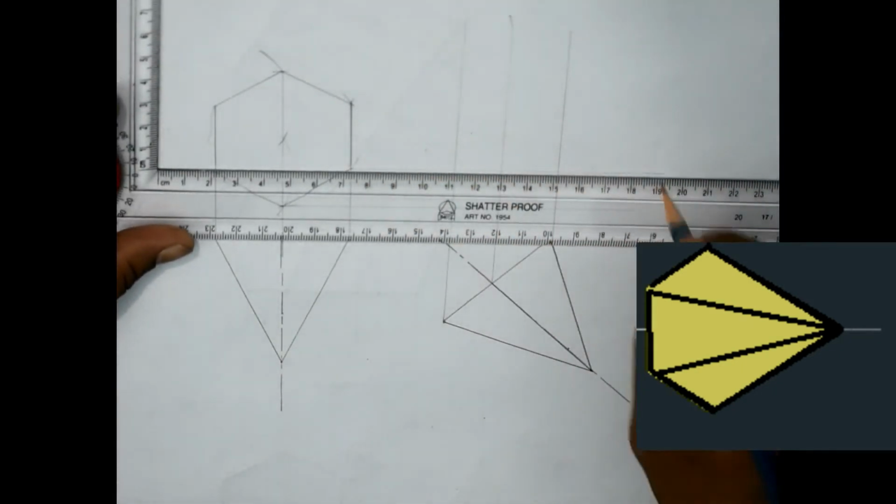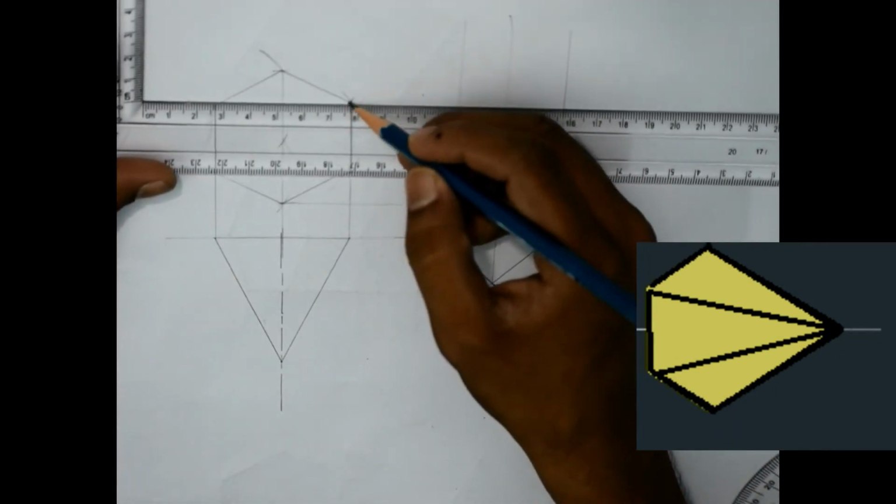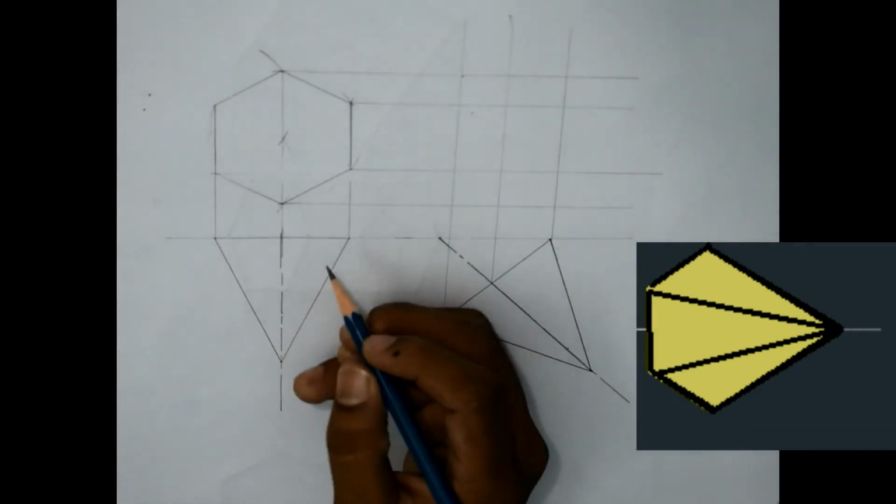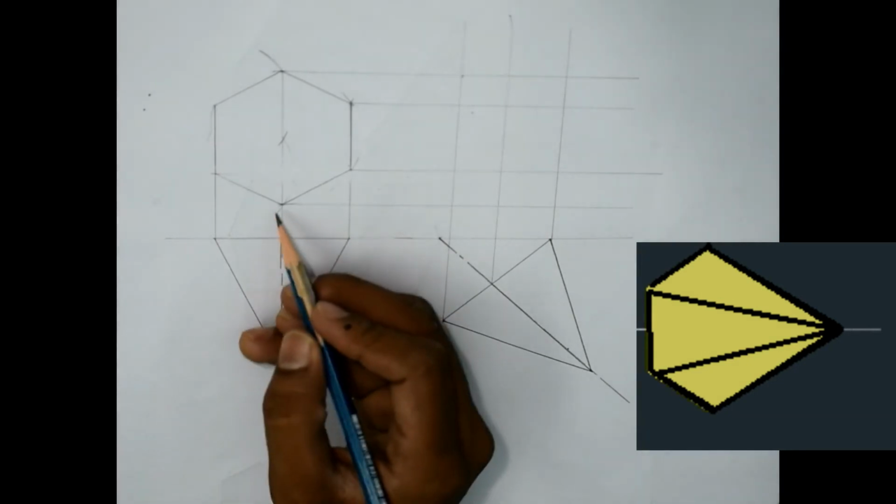I'm just projecting lines from the front view also. So for your reference, I'll just mark some points.